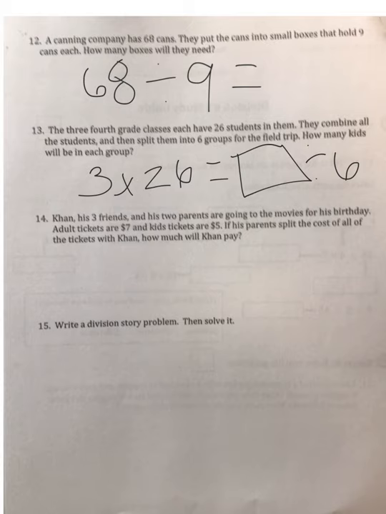And again, you're going to end up with a number that doesn't go evenly into 6. So you're going to have to figure out, you're going to have an extra group because you can't have kids without a group. So let's go to the next question.